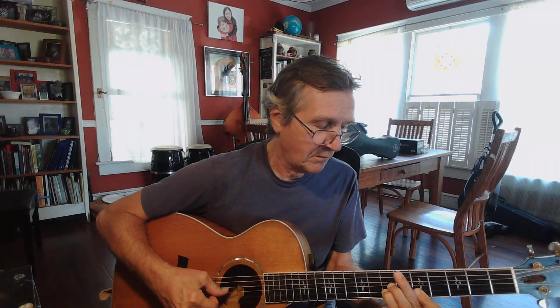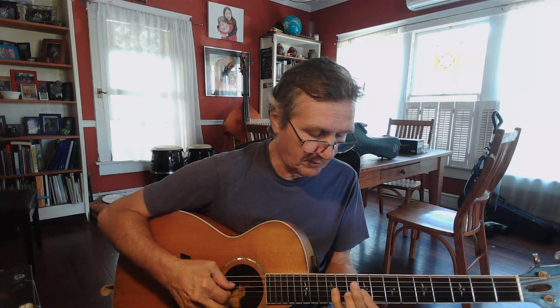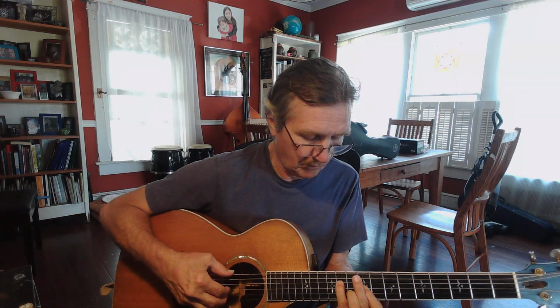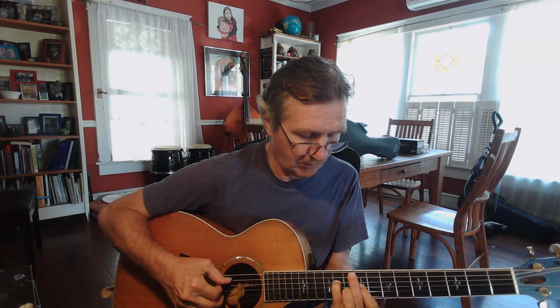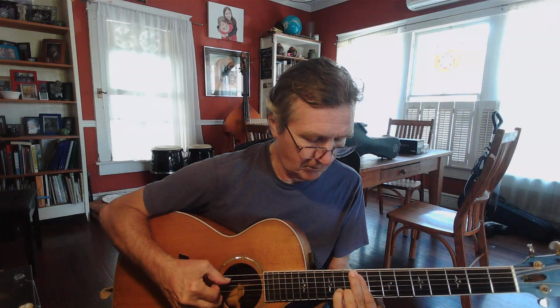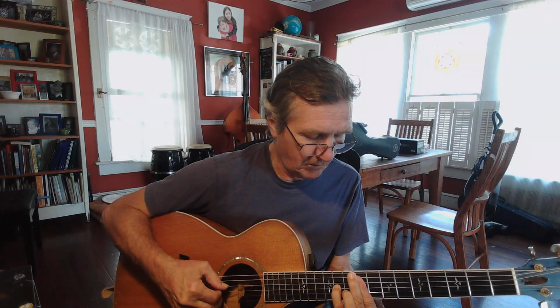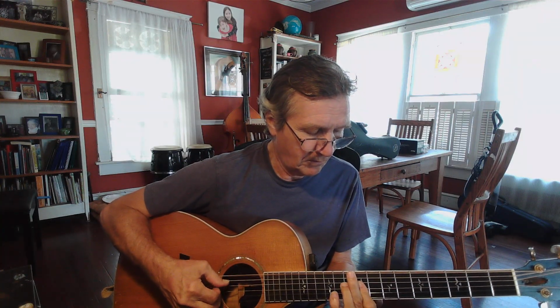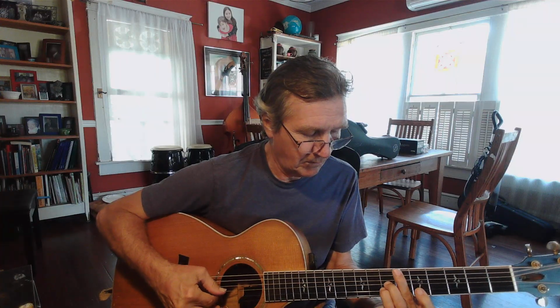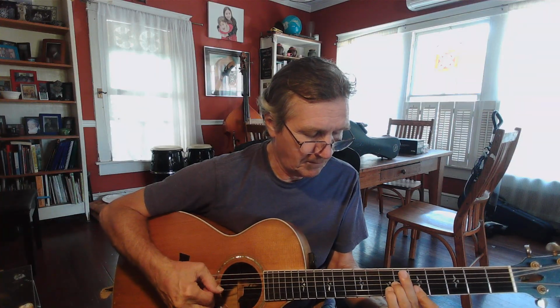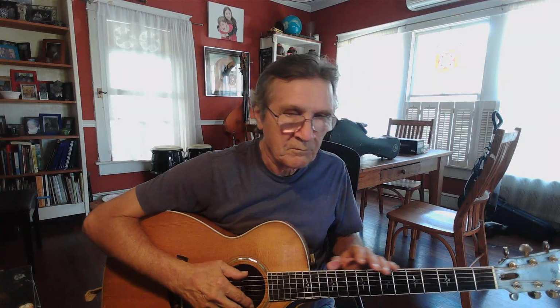Move to the set of the middle strings. So those are your options for playing triads up and down the neck, mixing and matching them.